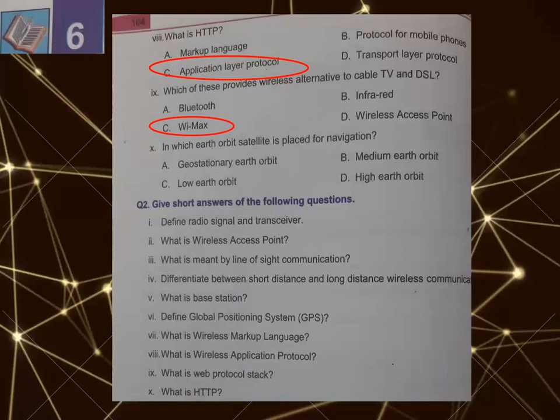Number 10, in which Earth orbit is a satellite placed for navigation? Geostationary Earth orbit, medium Earth orbit, low Earth orbit, and high Earth orbit. So, in medium Earth orbit, the satellite is placed for navigation.